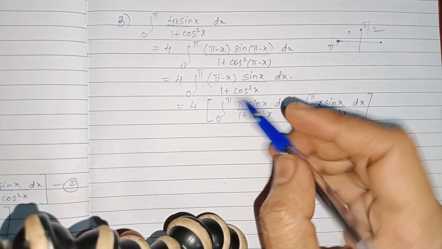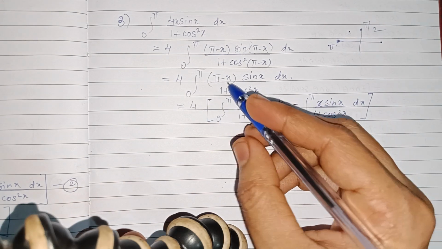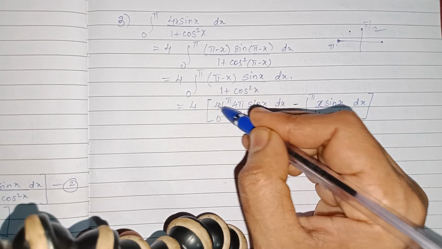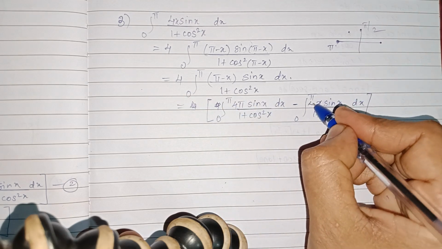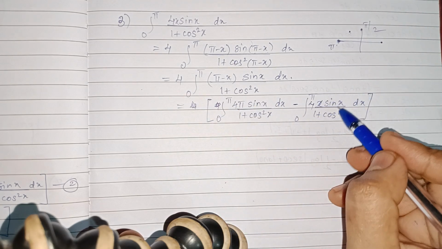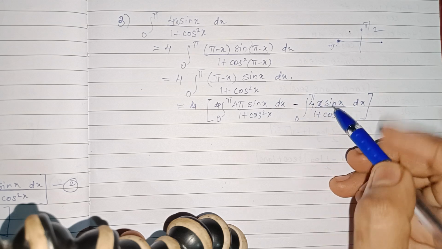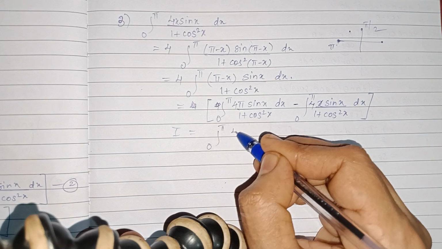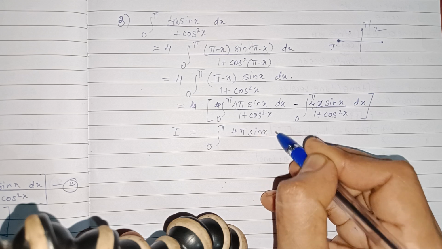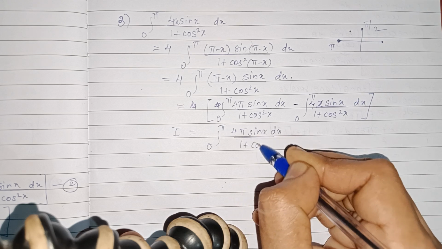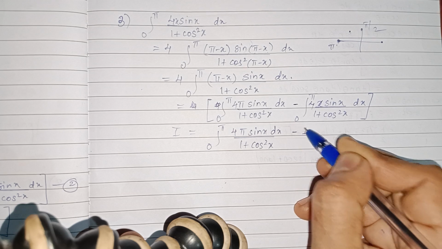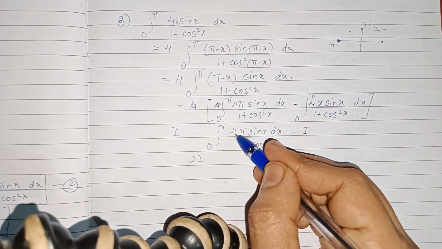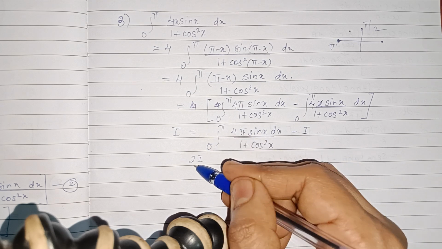Okay. So if I write this 4 inside, it will be 4 pi, and this is also 4. Okay. So this is our original integral, so I can write here I. This I comes here, so it becomes 2I. And this 4 pi is a constant term, so I can write it here.